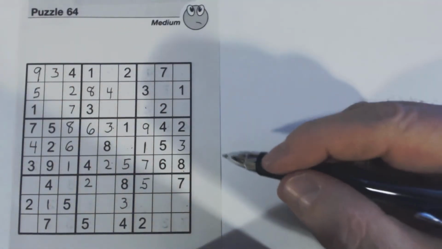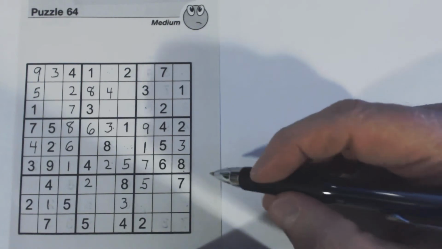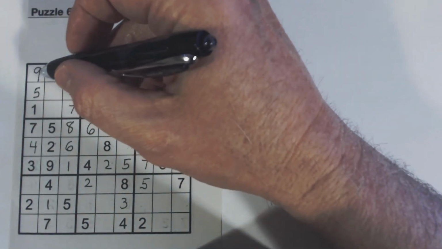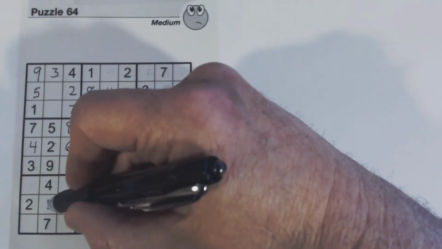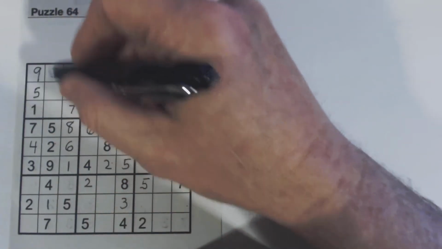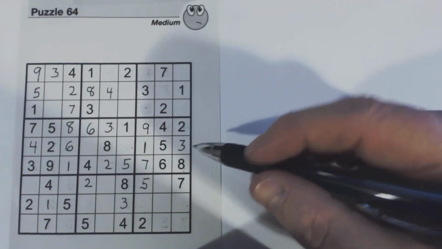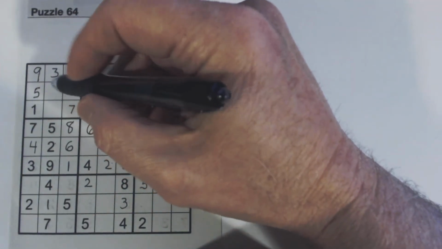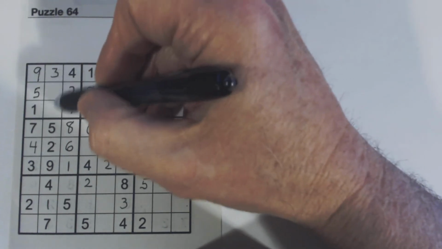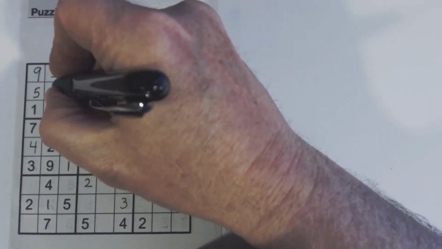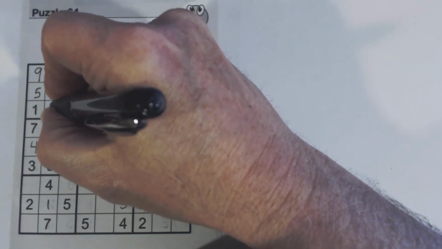Now with loner cells, there's other ways to find what number fits there, but using that concept of loner cells and just looking through these numbers is a pretty quick way to find out what number is missing there. Okay, now we've only got 2 numbers missing here. 1, 2, 3, 4, 5, 6, 8. 6 and 8, there's an 8 there. 6 and 8.